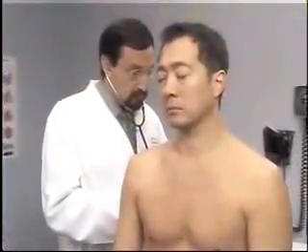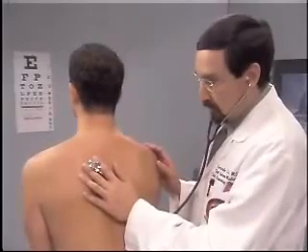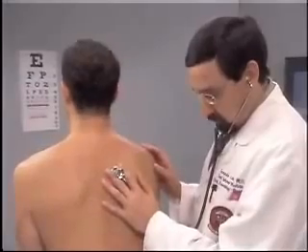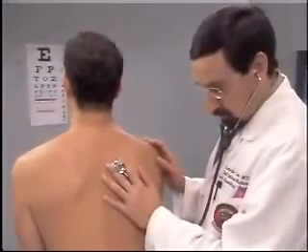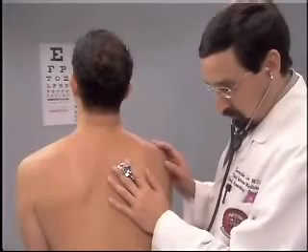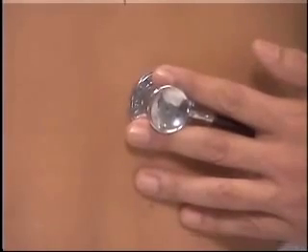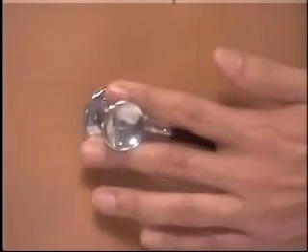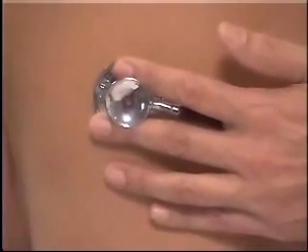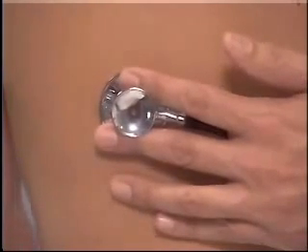To auscultate the posterior thorax, use the diaphragm of the stethoscope. Begin at the apices and proceed downward, moving systematically from side to side, again in a ladder pattern, comparing breath sounds in symmetrical areas. Listen to the duration, pitch, and intensity of the inspiratory and expiratory sounds. Decide what type of breath sounds you are hearing, and note any added sounds.